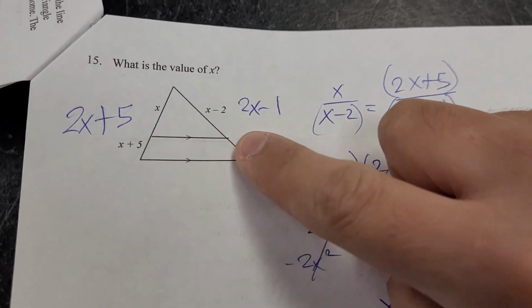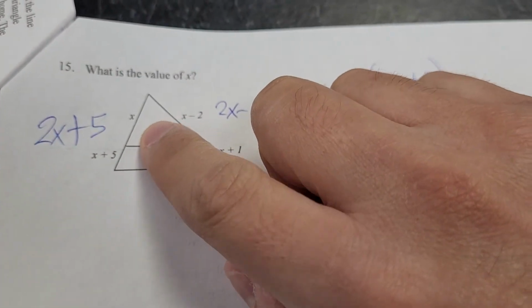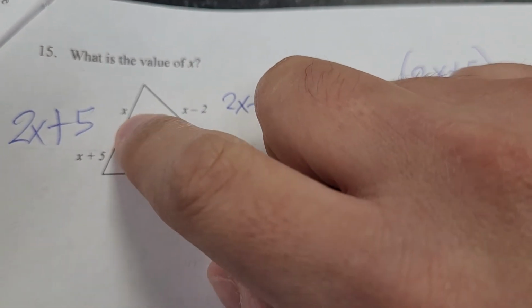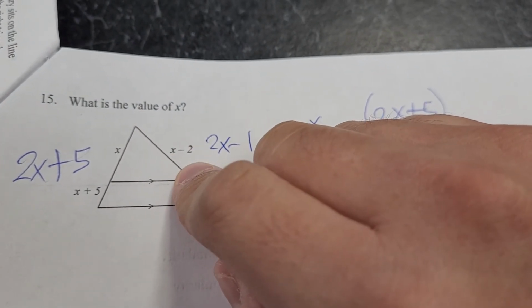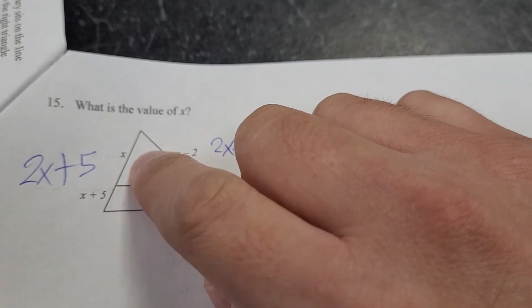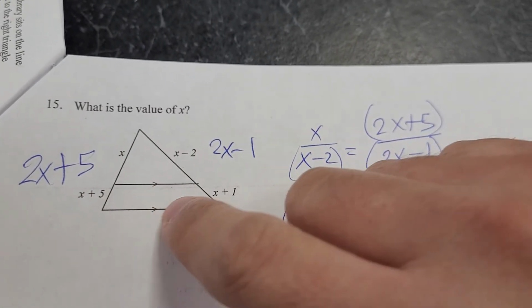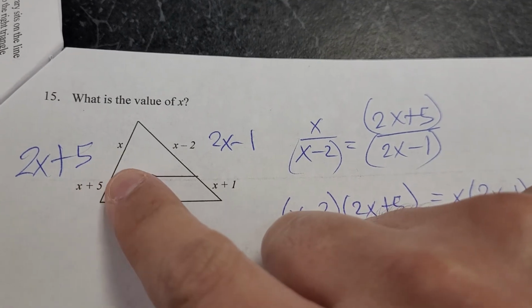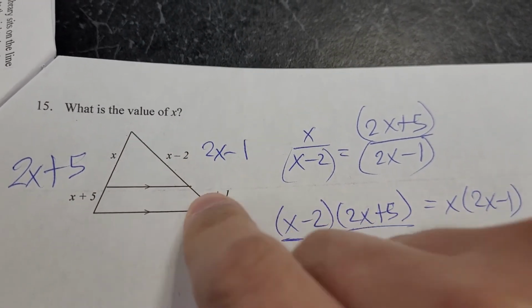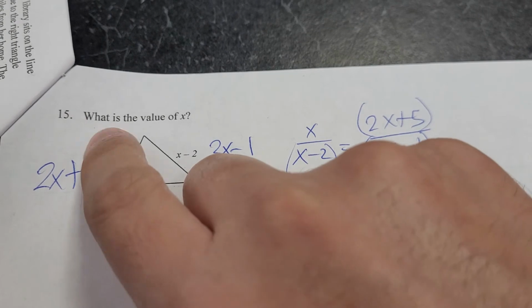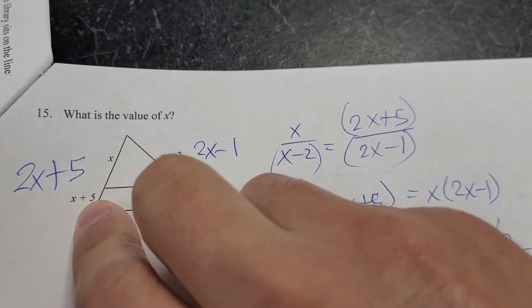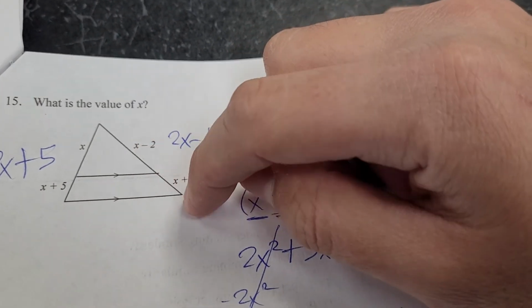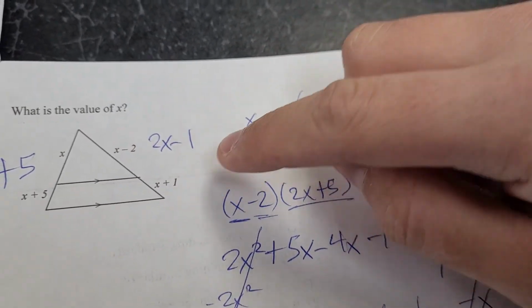Okay, and then the last one, 15. You have this. What is the value of x? So we have this just like the one that we had just done. You have x, and then you have this side right here, x minus 2. And then this is like a smaller triangle inside a bigger one. So the ratios are going to be the same. So you could say x over x minus 2. And then equals, we need this entire one right here. So x plus 5, those two x's make 2x, and then plus 5. Same thing here, x and x is 2x. Negative 2 plus 1 is minus 1.